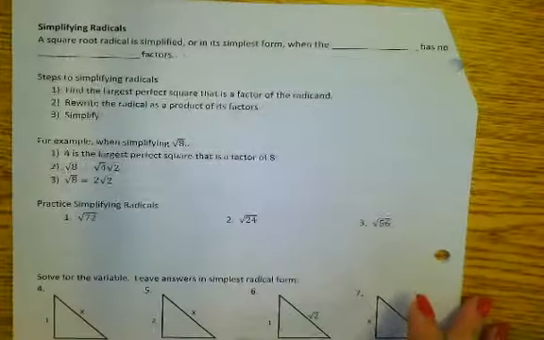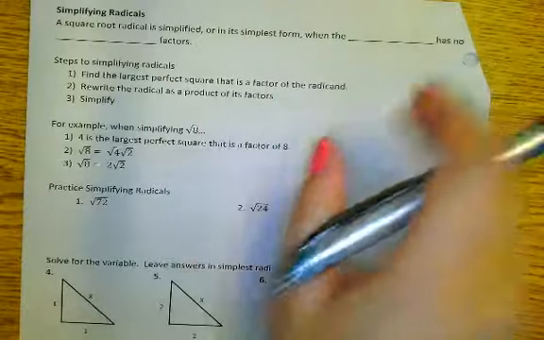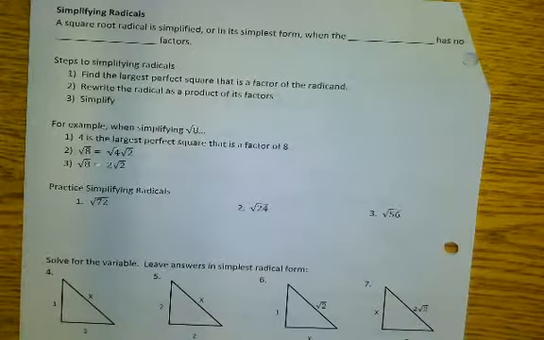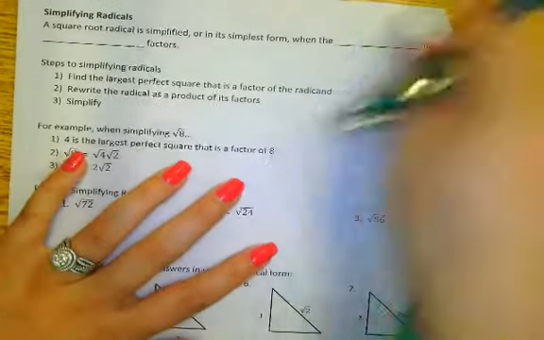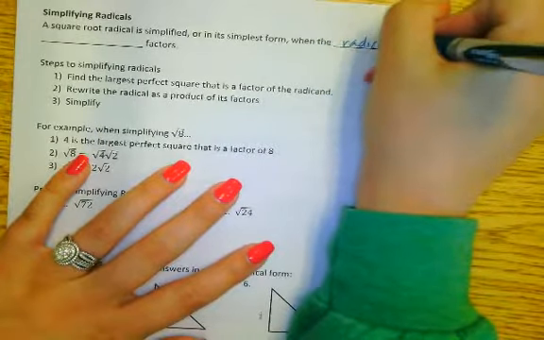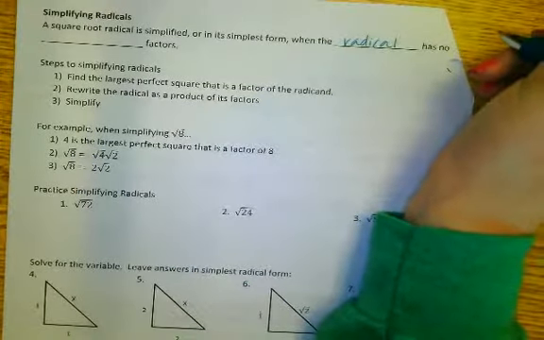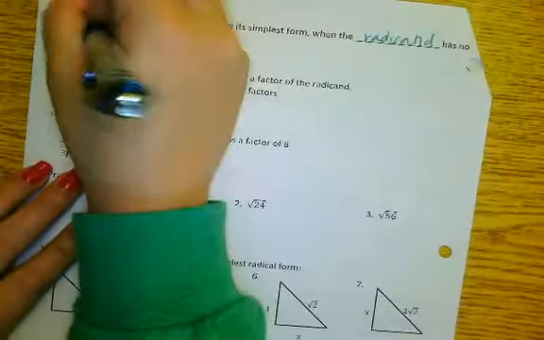Okay, now we are going to talk about actually simplifying the radicals, simplifying that number underneath the radical as much as we can. A square root radical is in its simplest form when the radicand has no square factors.